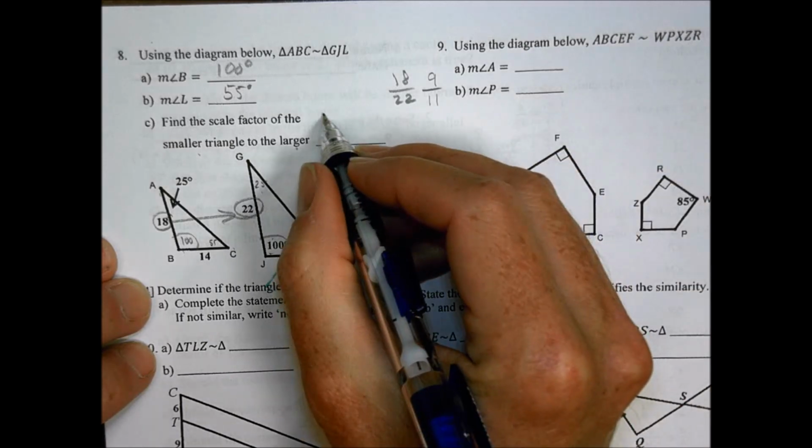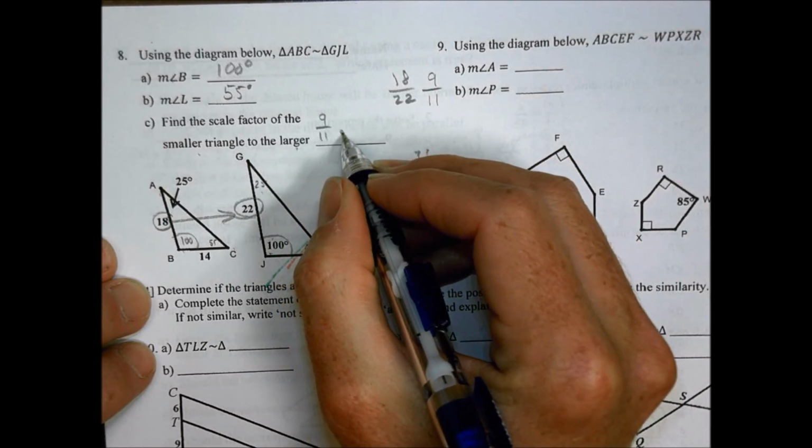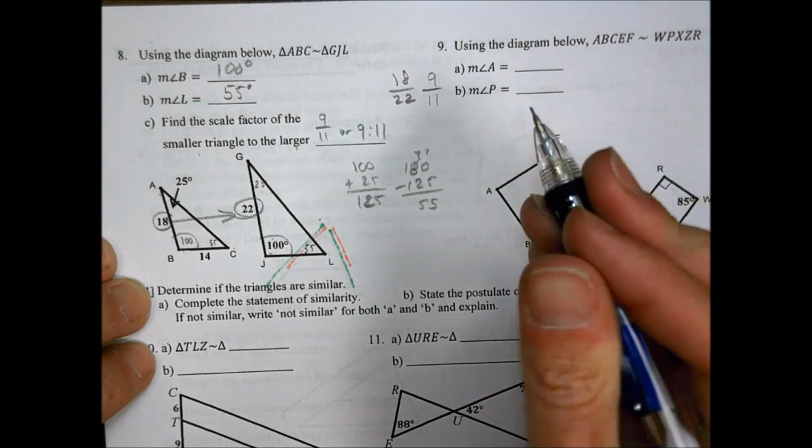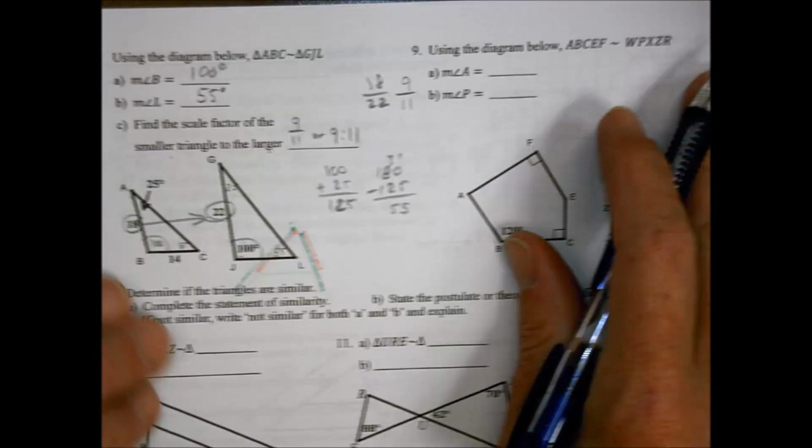So we could write that as 9/11ths, or we could write this as 9 dot dot 11. Just depends on how your teacher wants you to set that up. Okay. Looking at number 9.